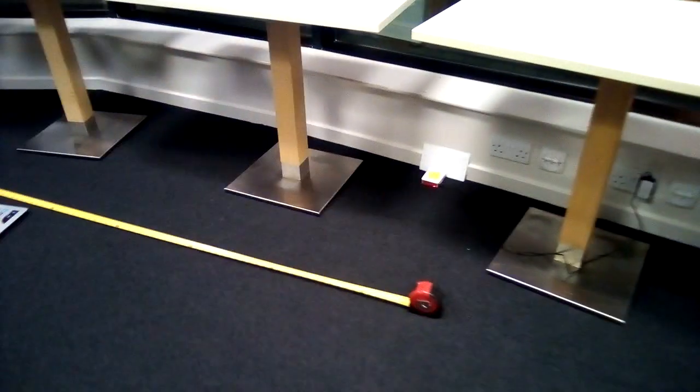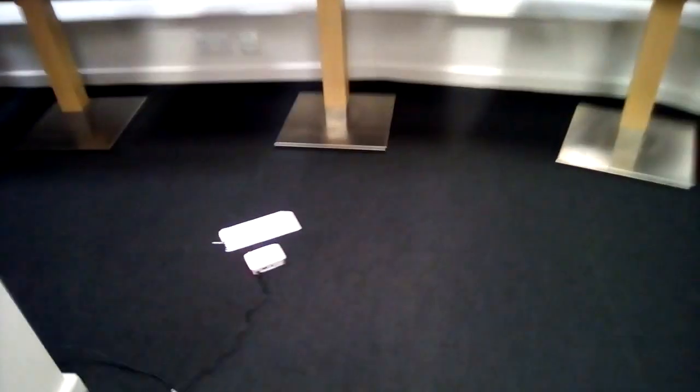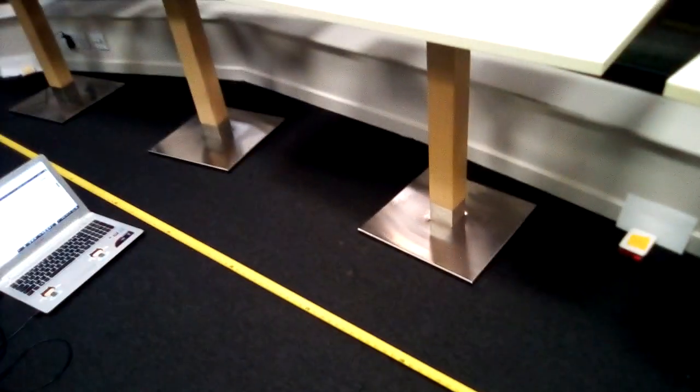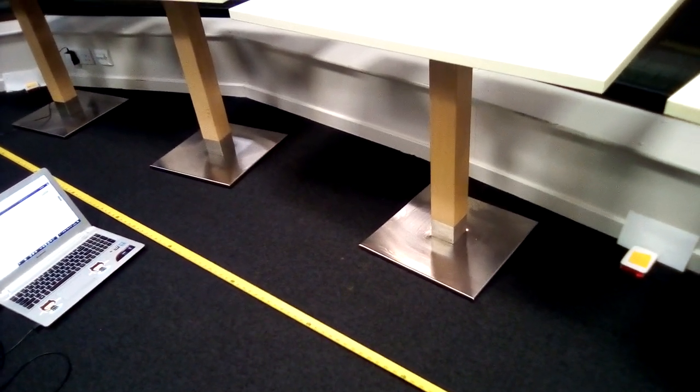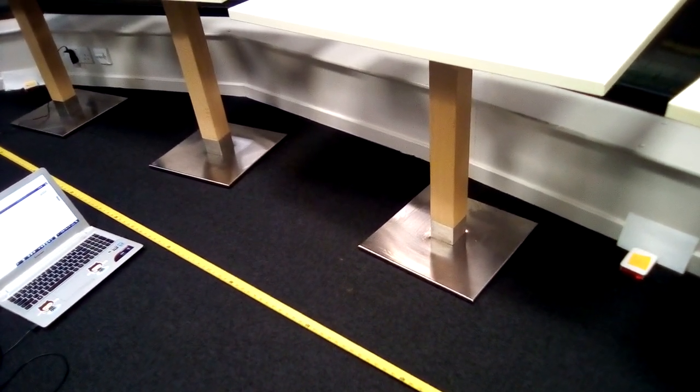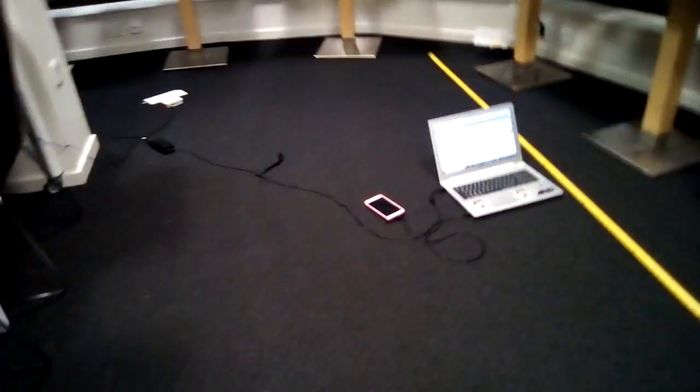This is access point 1, which is represented by a Raspberry Pi. This is access point 2, and this is access point 3. All 3 of them are located at a specific place, and both dimensions, x and y, have been measured in meters, regarding the dimension of the room.